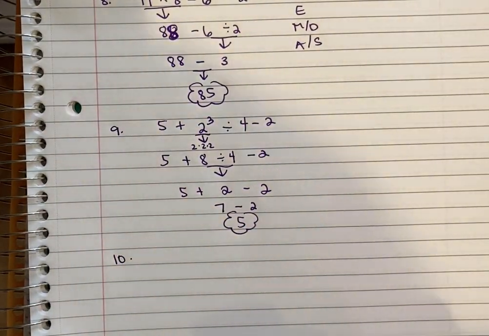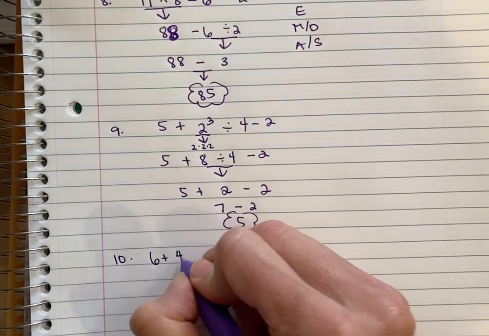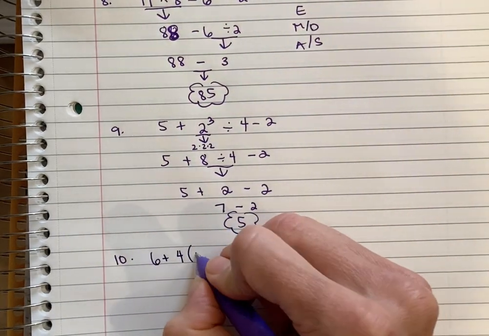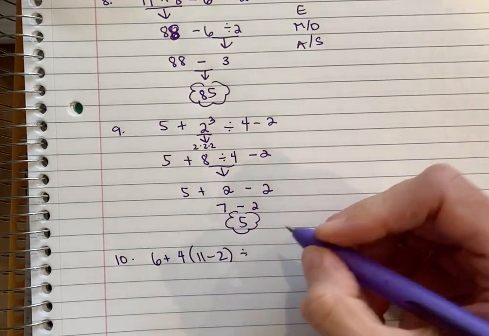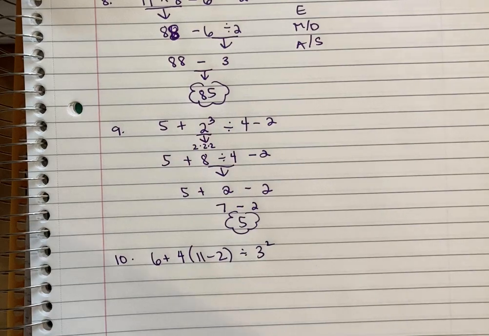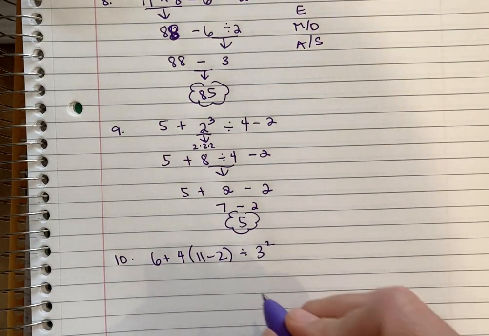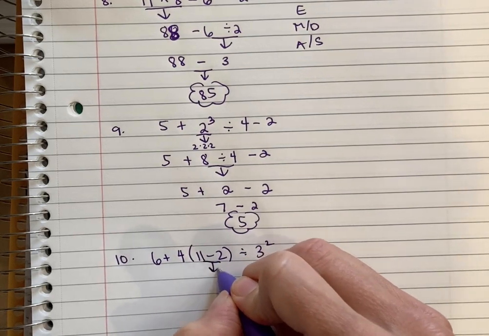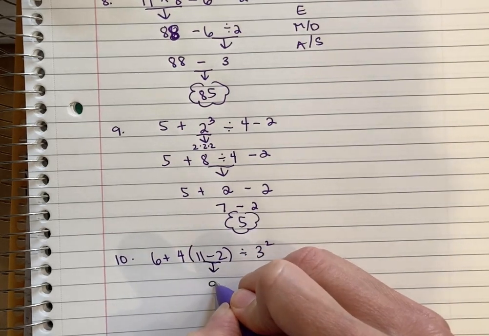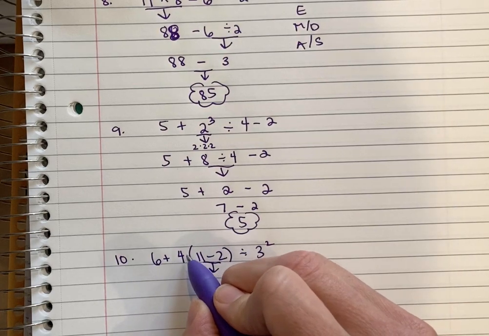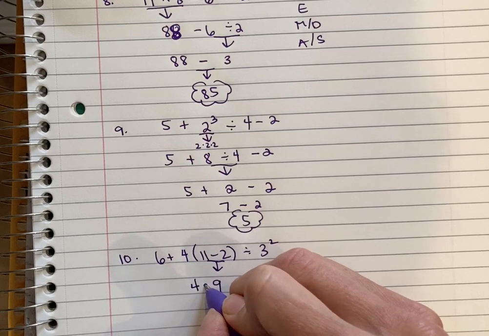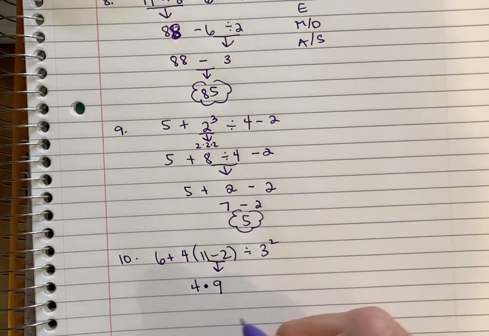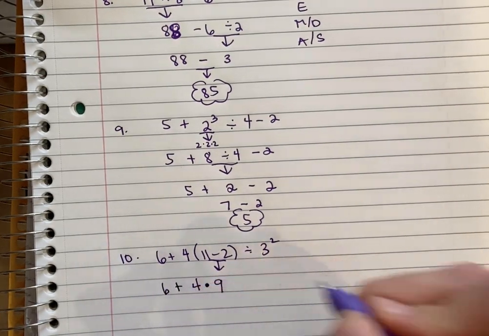All right, 10. 6 plus 4, parenthesis, 11 minus 2, close parenthesis, ooh, long one, divided by 3 squared. Okay, so let's start at the top of our list. We do have parentheses, so let's solve that first. 11 minus 2 is 9. Now, these were smashed together. When they're smashed together, that means multiplication. So I'm going to plug in a multiplication symbol. Drop down the rest of my expression.